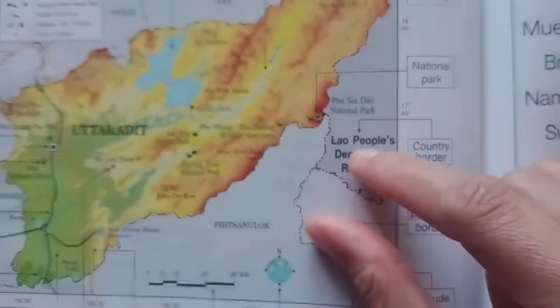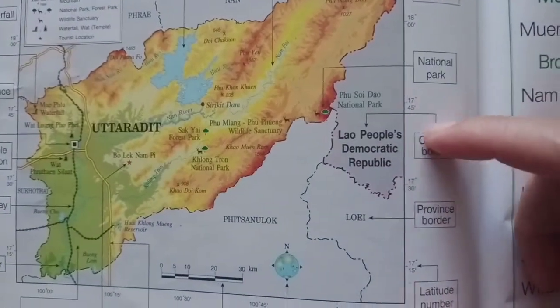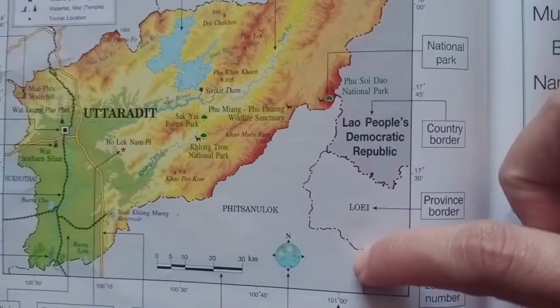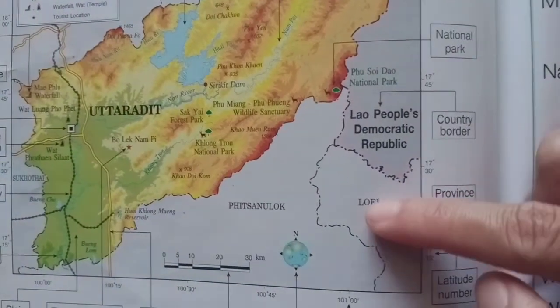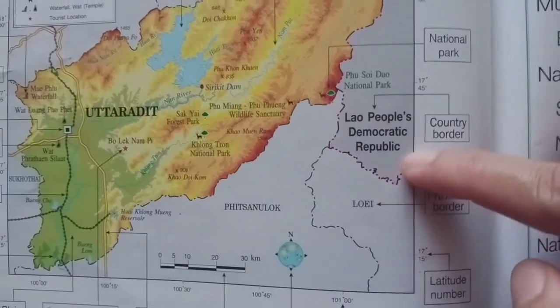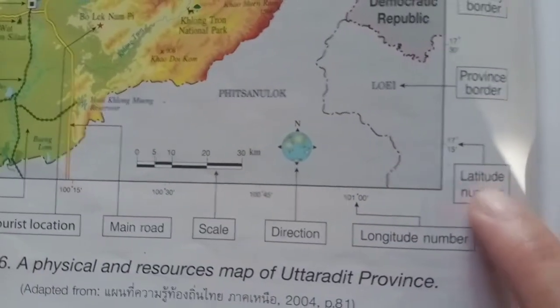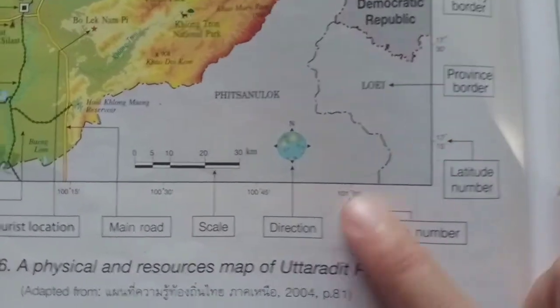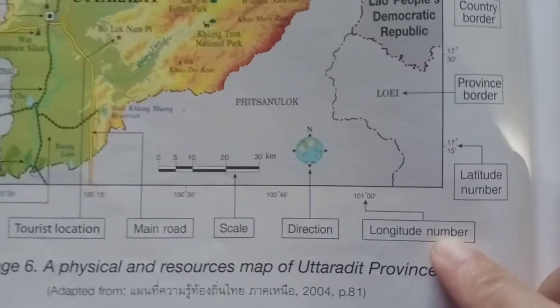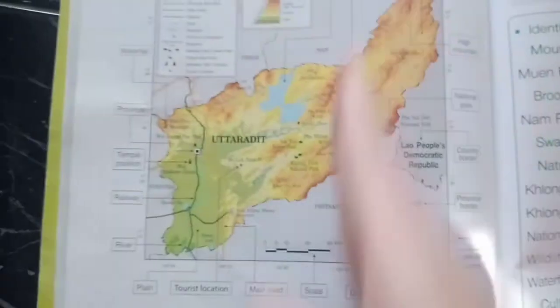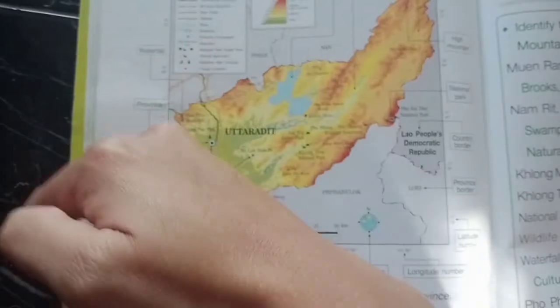And then this one, that's already Laos. Then we have the country's border. This one they are called border. And province border here. We have the border. And we have the latitude number, the one I told you. And this one is the longitude number. If it's going up, that's called longitude. If it's like this, that's called latitude.